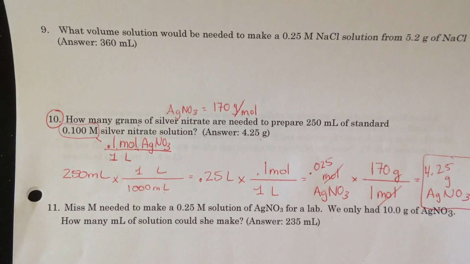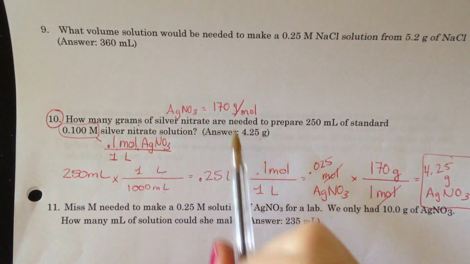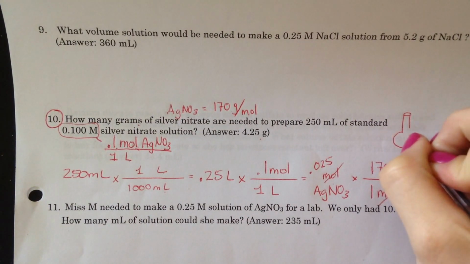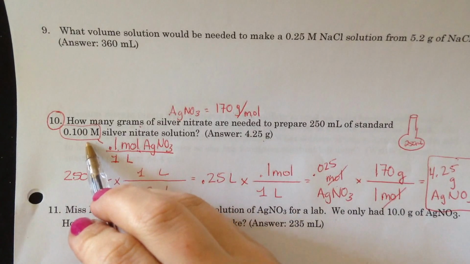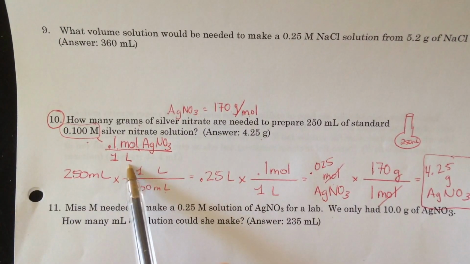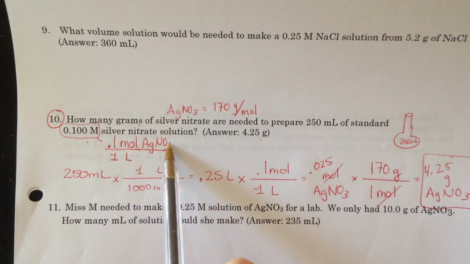So again, it's good to go back and think about what just happened. We wanted to figure out how many grams of silver nitrate we needed to put into our little 250 milliliter flask if I wanted a solution of 0.1 molar. That means for every 1 liter, I should have 0.1 moles of silver nitrate.